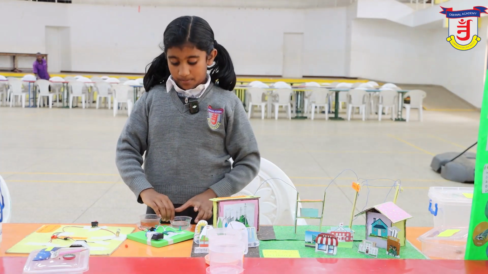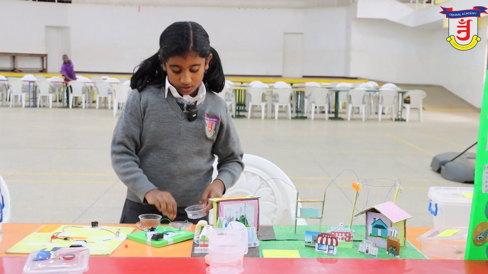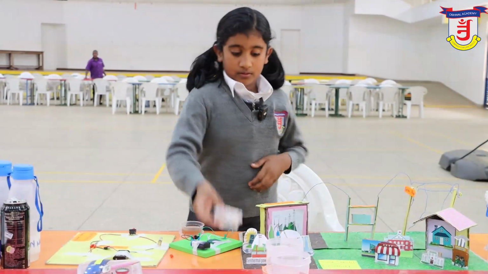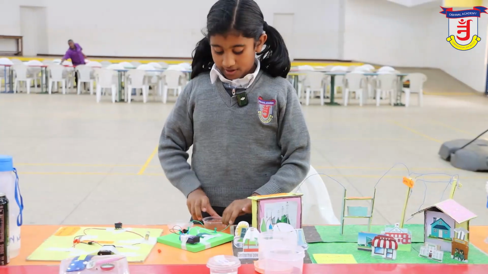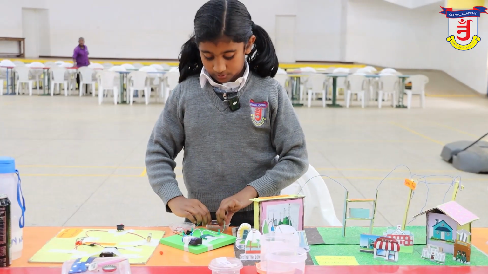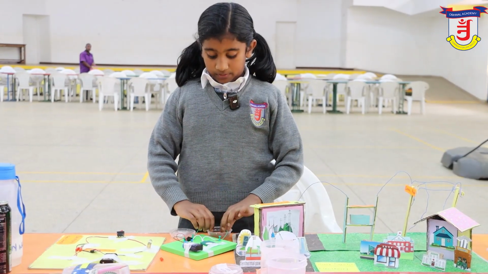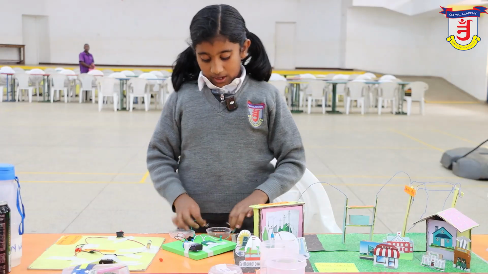Look, the bulb lit up but not very bright. This shows that it's a non-conductor of electricity. Now let's try dirty water. Look, the bulb lit up very bright. This shows that it's a very, very good conductor of electricity.